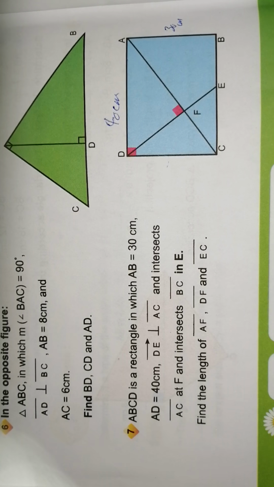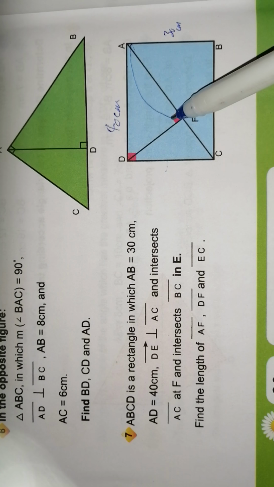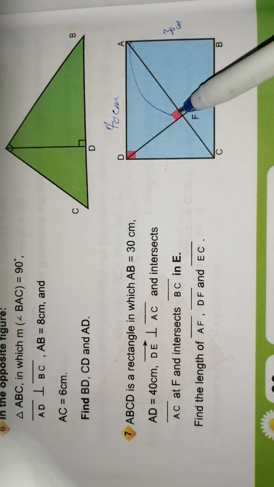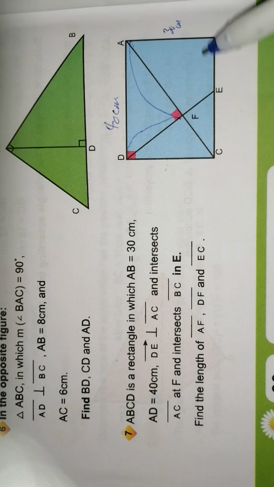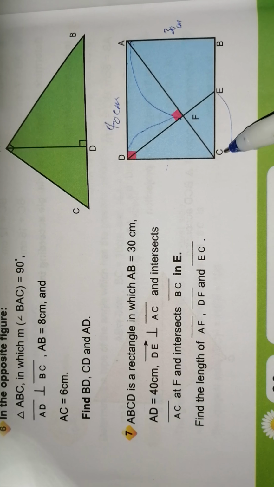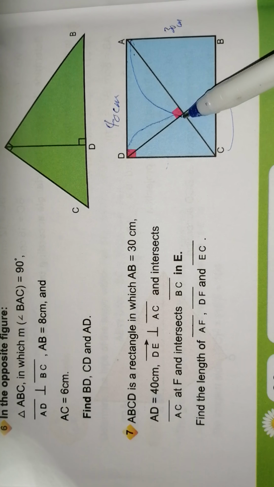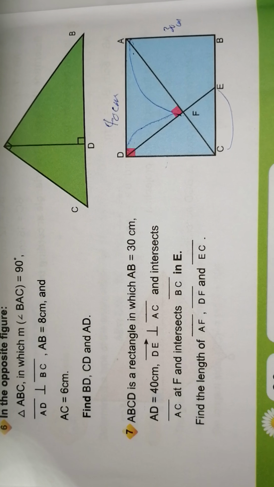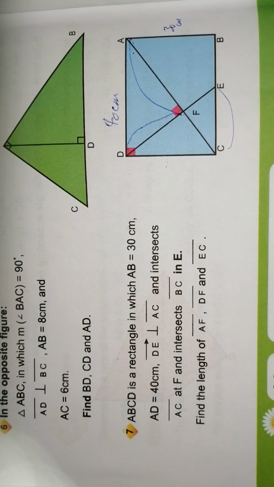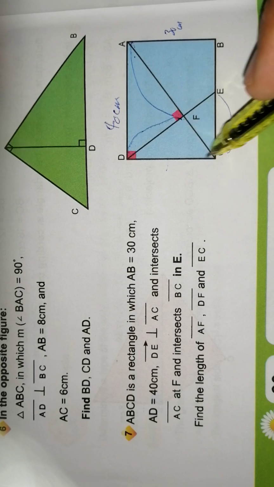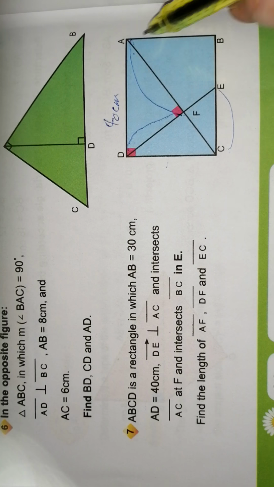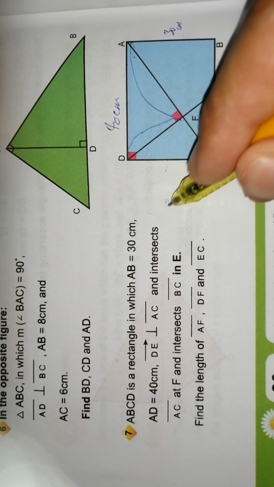We want to find the length of EF, DF, and EC. So listen to me very well and concentrate with me. We have the side CD equal to the length of the side AB, which is 30 centimeters.